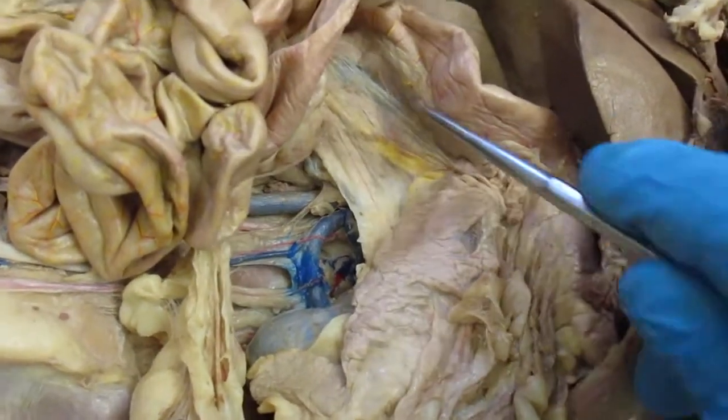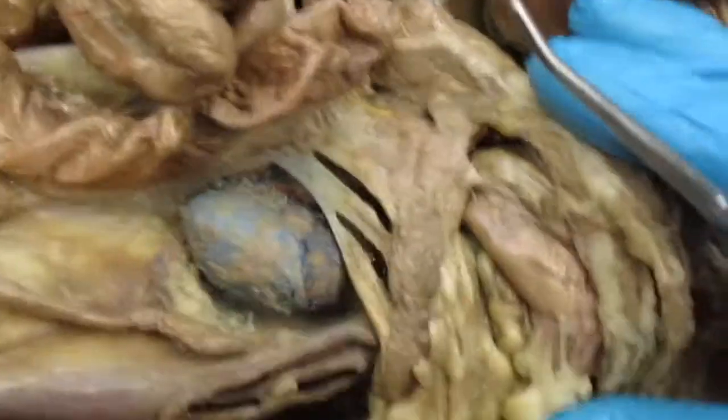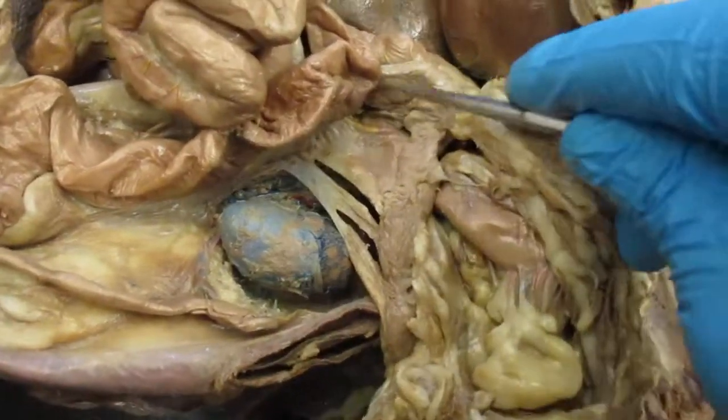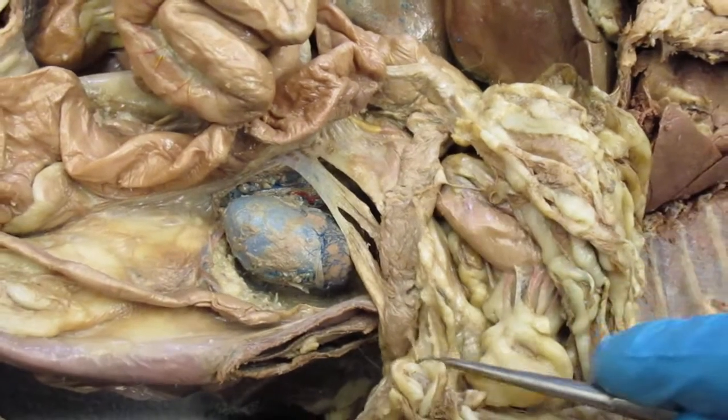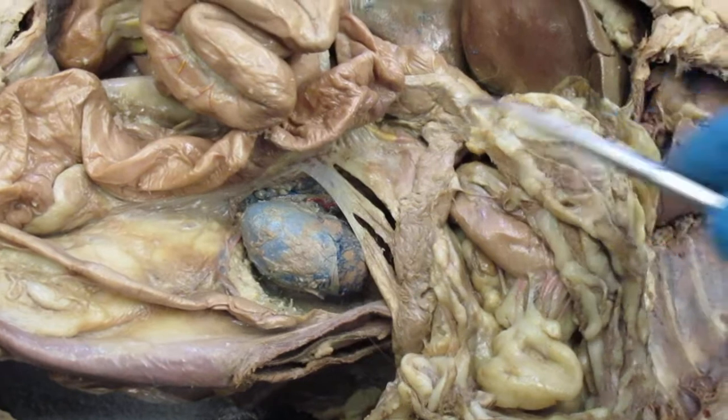So there's your pancreas. On this cat here, let's see if it's better here. So we can pretty much see the same thing here. So here's your pancreas right here. Here's your pancreas. Okay.